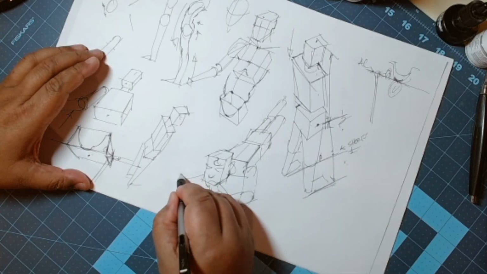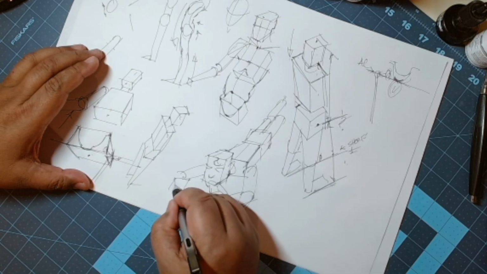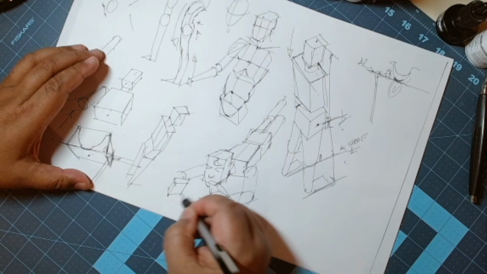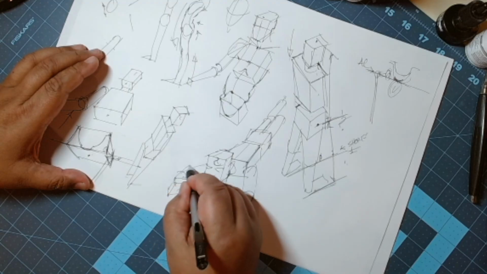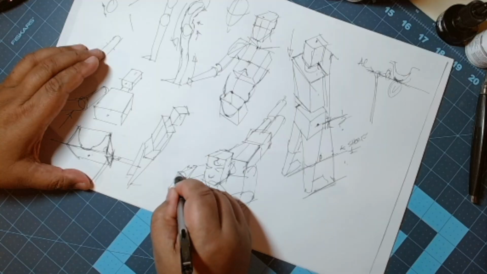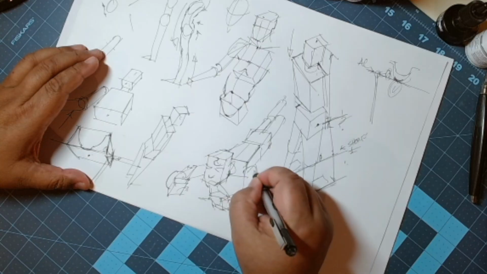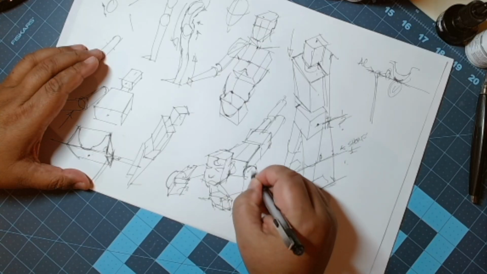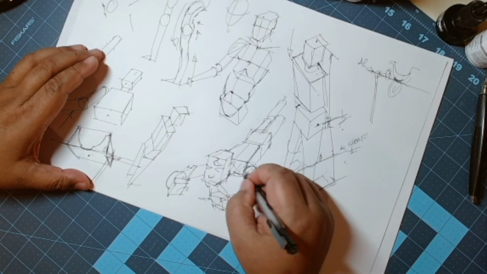If I have this hand coming here, and then maybe I'll do the hand over here, the palm in perspective, and then the fingers. I'm just going to draw the fingers as a formula, as a shape here, and then here. One of the things I want you to notice is that the form of his arm is in front of the rib cage.